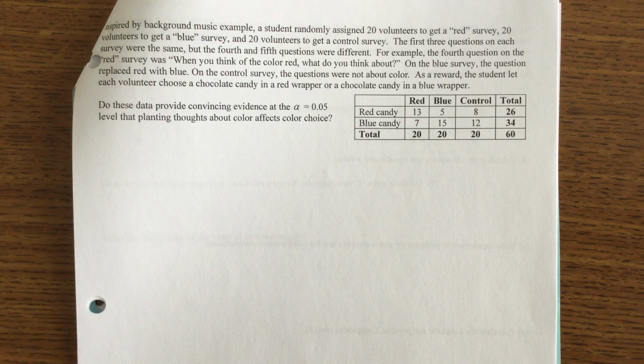Are we comparing multiple populations here or multiple treatments? Treatments. And then the single categorical variable would be the choice of the wrapper color. So that's why it's a chi-square test for homogeneity. Single variable, color choice, multiple treatments.